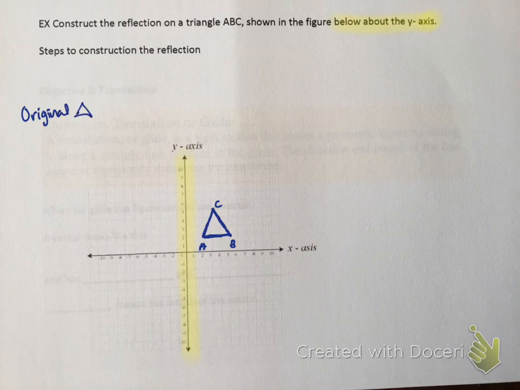The coordinate points for A are 2, 2. So the x value is 2, the y value is 2. For B, it is 5, 2. And for C, the coordinate point of C is 3, 5. Okay, so make sure you have the same coordinate points for this original triangle. If you have to pause me, that's fine. Just go ahead and do that, and then we're going to pick up again.